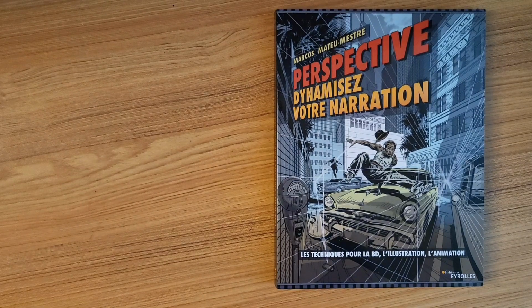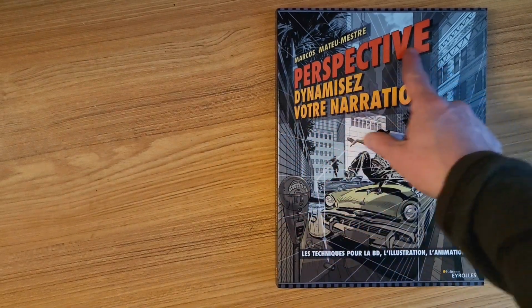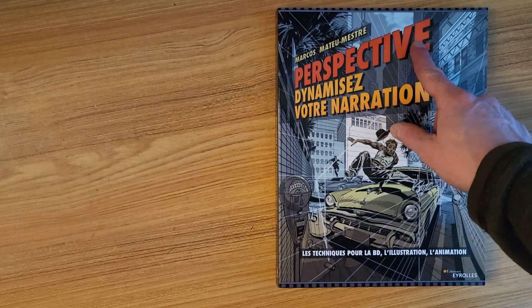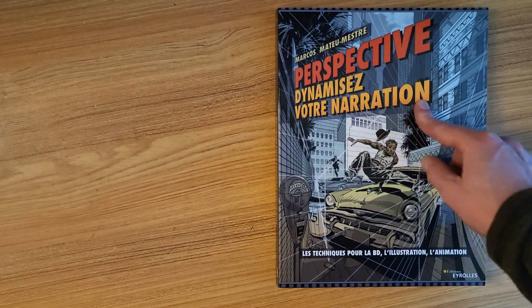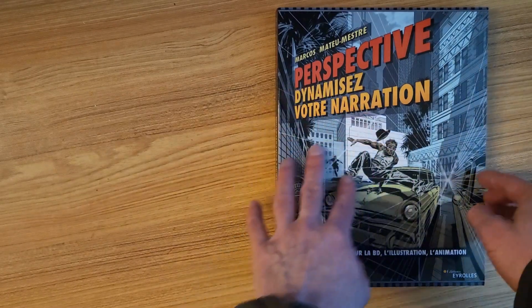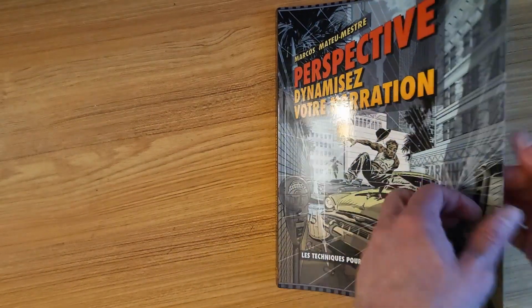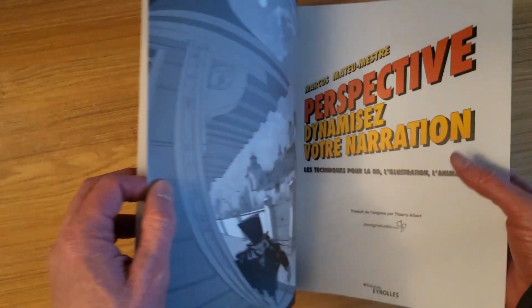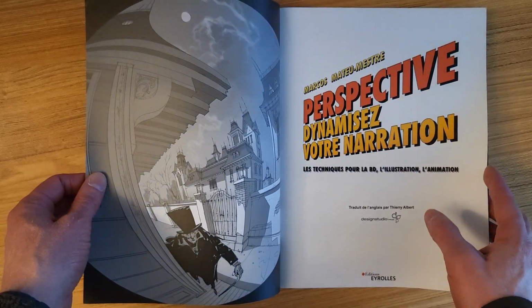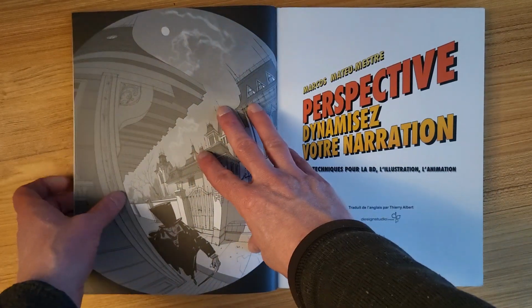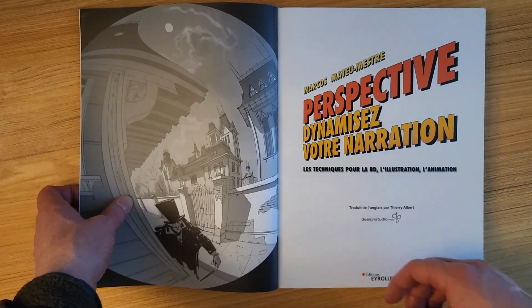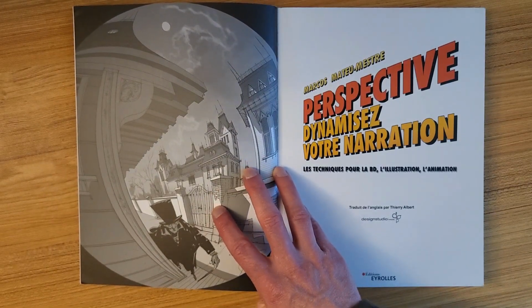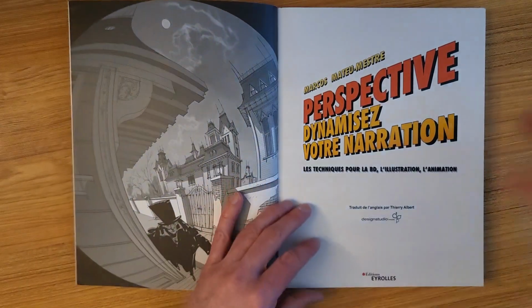Hello everyone. So today we're gonna look at this book from Marcos Matthew Mestre, Perspective. It's Dynamize Your Narration, Your Storytelling. This is the French version, but the book is the same in English. It's the same layout, so you can find it in English. If you speak French, you can get it in French. I think it's also maybe in Spanish or Italiano. So you can find it in several languages.